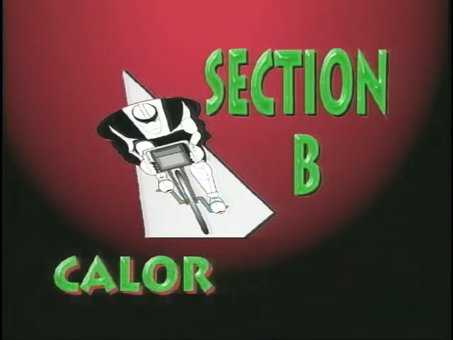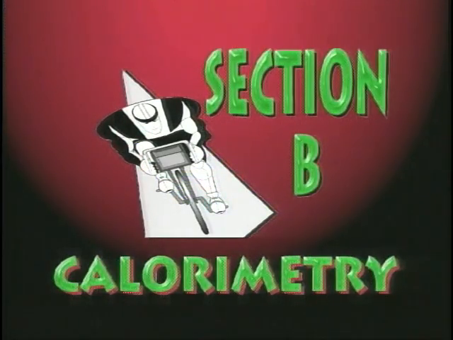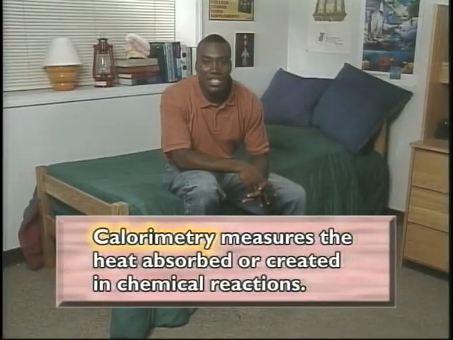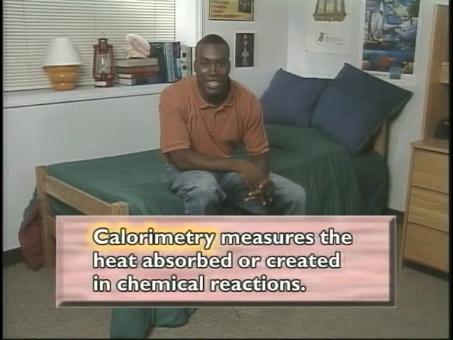Section B, calorimetry. Calorimetry measures the heat absorbed or created in chemical reactions. Rock and roll, dudes! The heat absorbed or created is determined by heat capacity and by molar heat capacity.